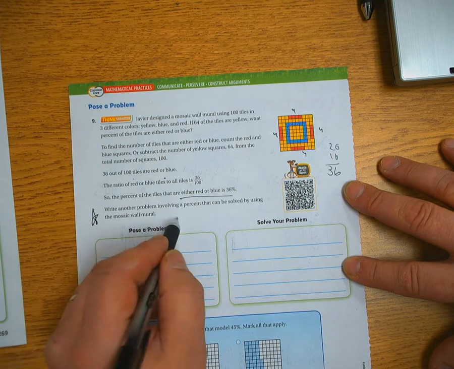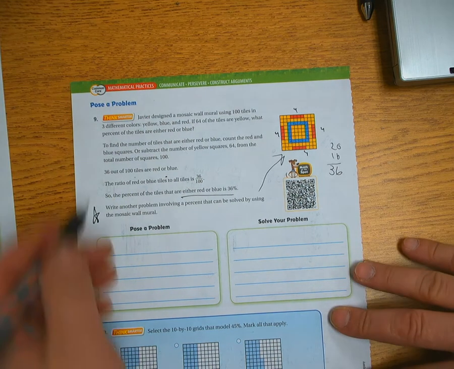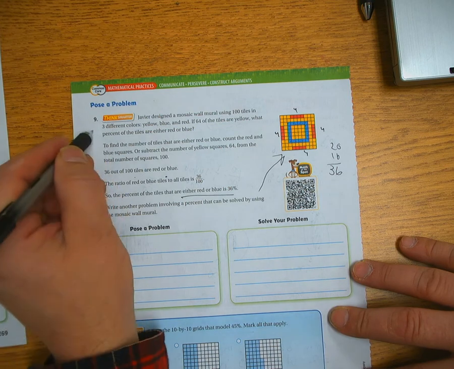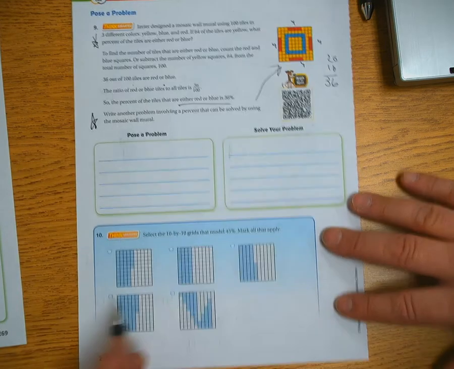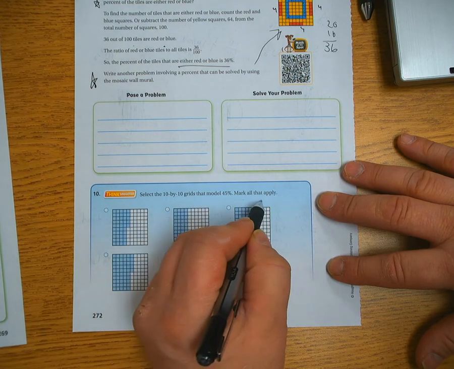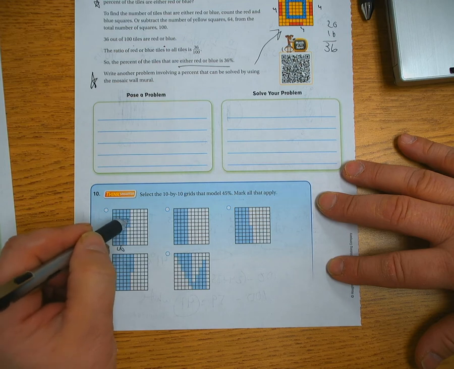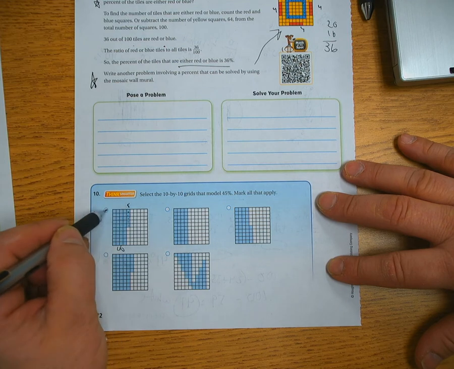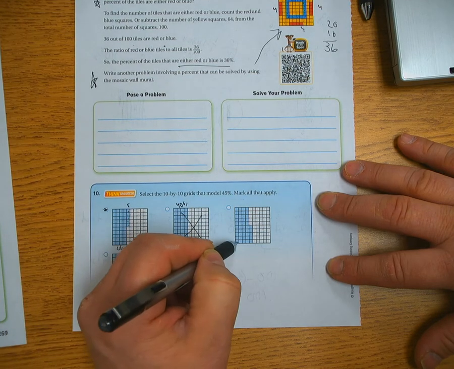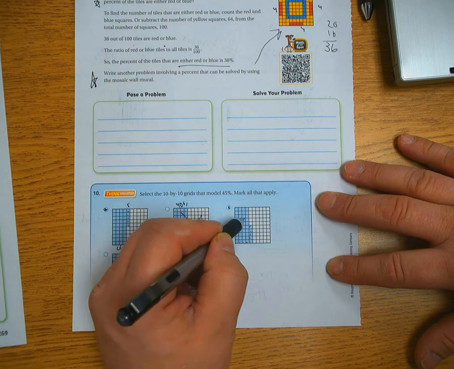You can try this on your own related to this. Okay, so here's a model for you. Okay, next, select the 10 by 10 grid that model 45%. Mark all that apply. So 10, 20, 30, there's 40. 1, 2, 3, 4, 5. So there's one. That's only 40%. So that's a no. 10, 20, 30, 40, 1, 2, 3, 4, 5. There's one.